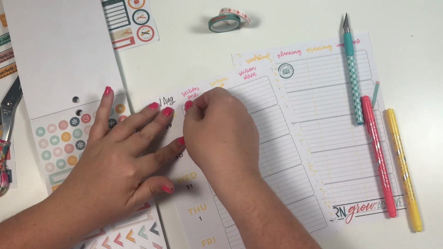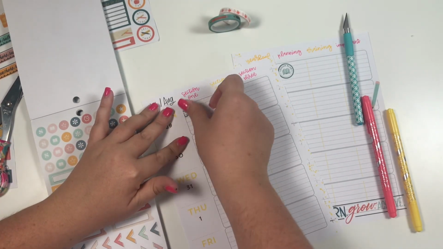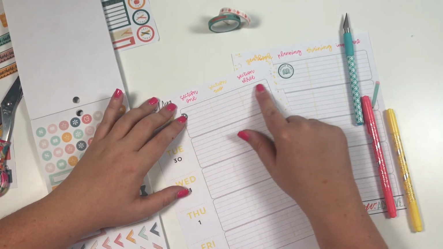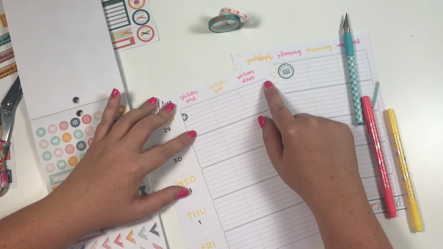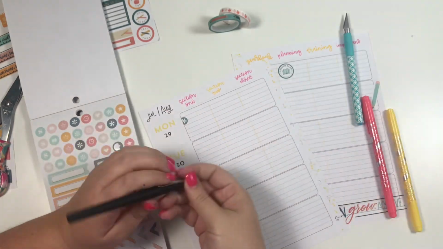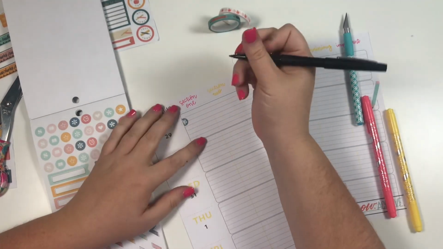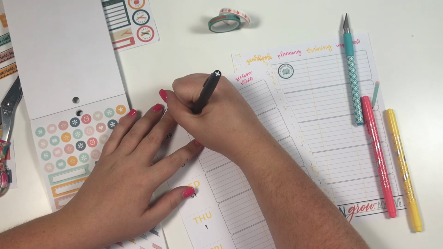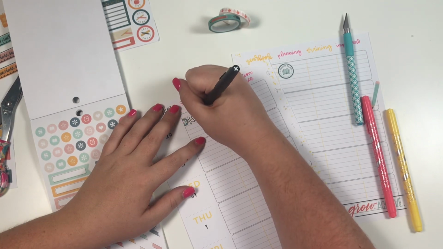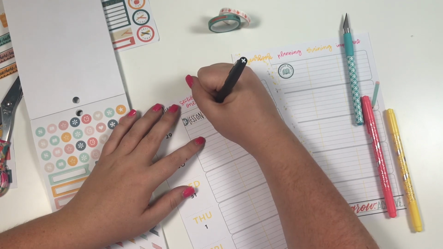But I think what I would do is I would write on each day what we're going to be doing. And if we're going to be doing it across the classes, then you could just write it across the classes. So if we were doing ELAR, maybe on Monday we have a lesson on character traits.